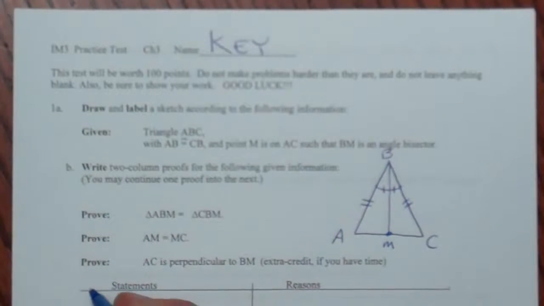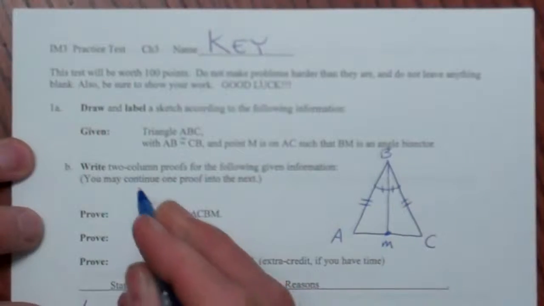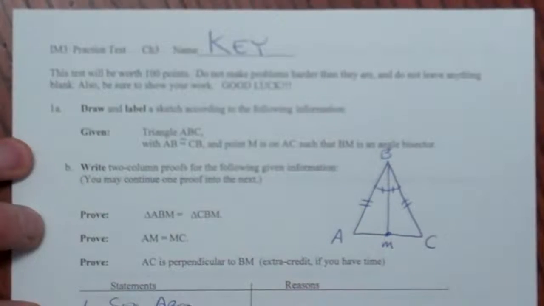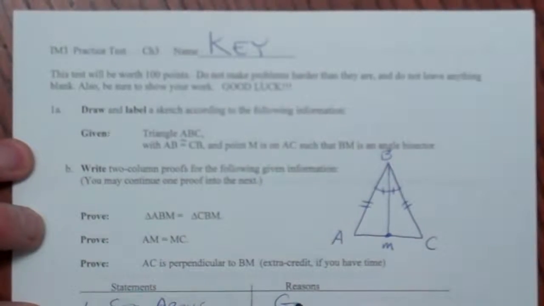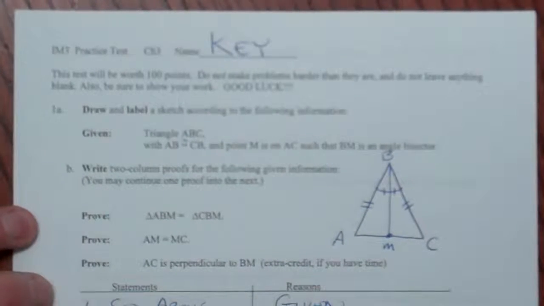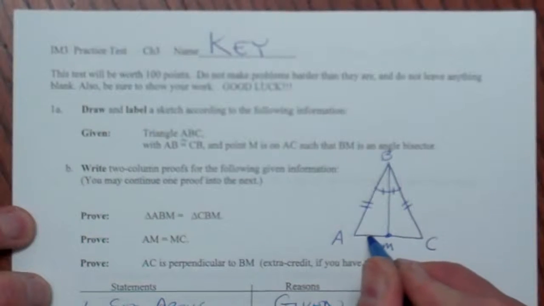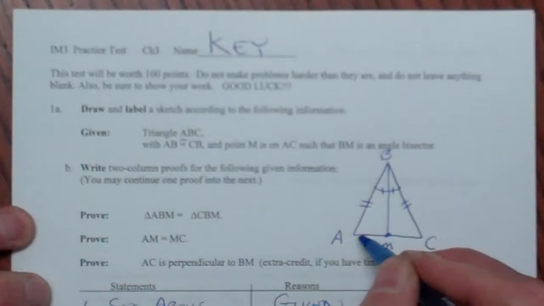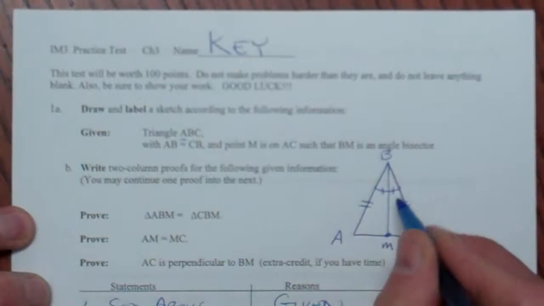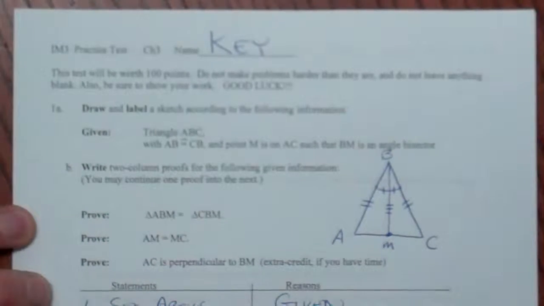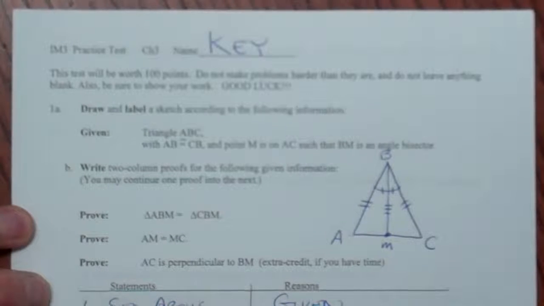Okay, fairly straightforward. First statement is, I'm just going to repeat what's up above, and you can maybe write it out again on a test, but that's the given. I'm trying to save time here. Step number 2, we're going to say that MB and BM are the same. So I've got the givens, then I've got BM is congruent to MB, and that's the reflexive property.